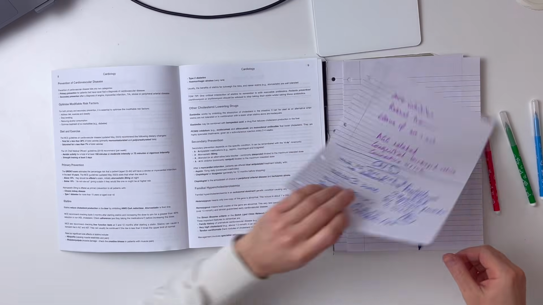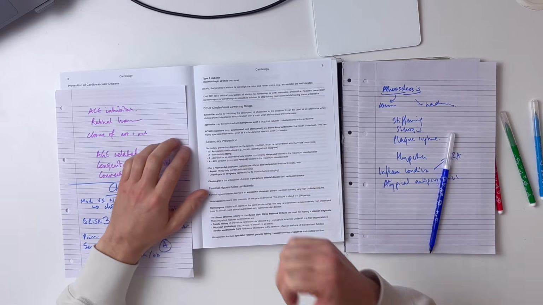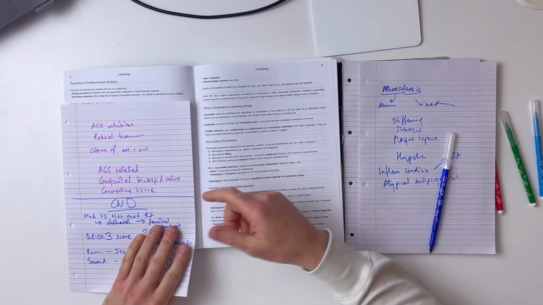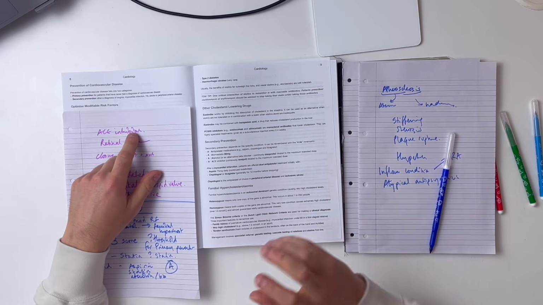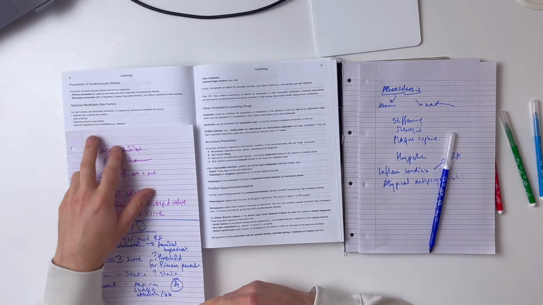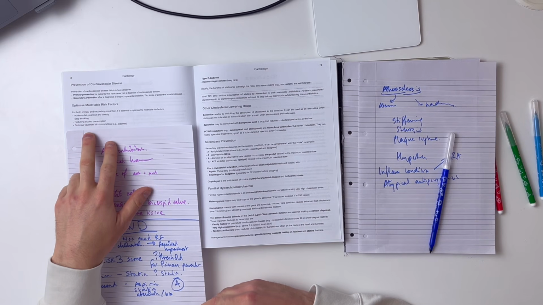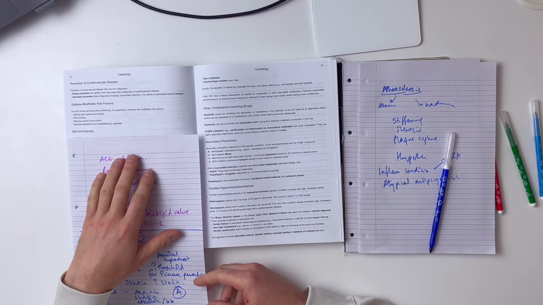So now we're looking at prevention of cardiovascular disease. So we've got primary and secondary prevention. Optimizing modifiable risk factors. So losing weight, cutting down on smoking, cutting down on alcohol. Yep. Smoking, reduce alcohol, and then comorbidity, so treating diabetes and things. Then there's diet and exercise.